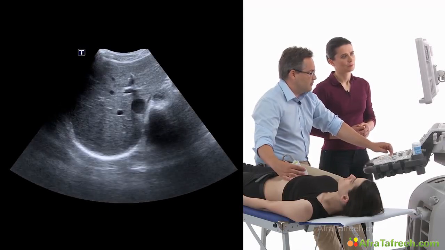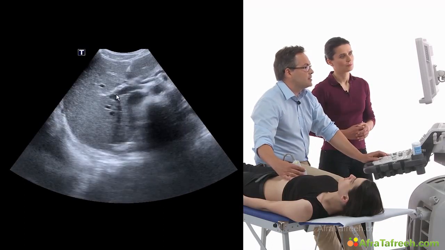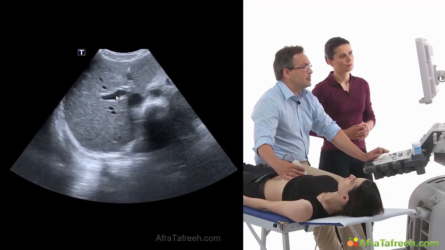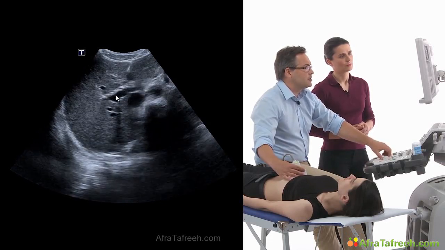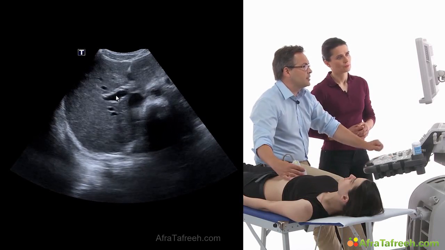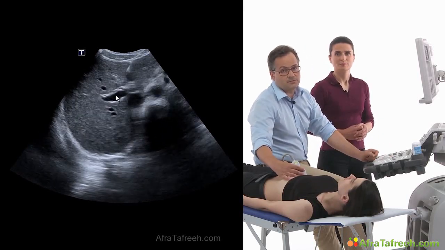There are vessels seen in this picture, and they have to be black and echo-free. And so I have to reduce the gain. I think this would be fine. Yes, and echo-free structures are really black on the screen now.